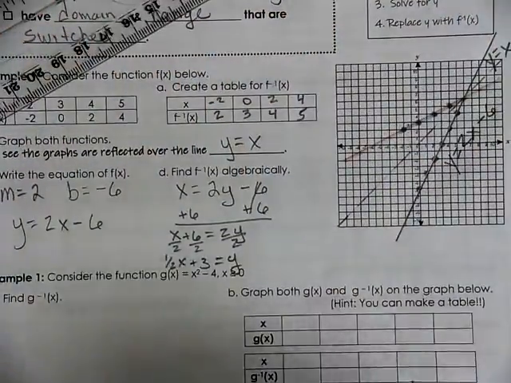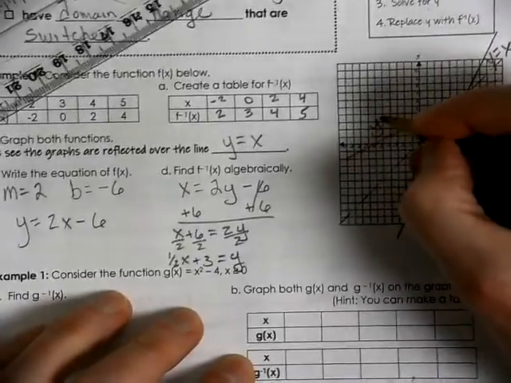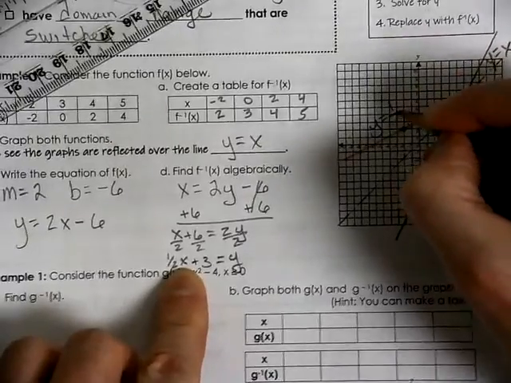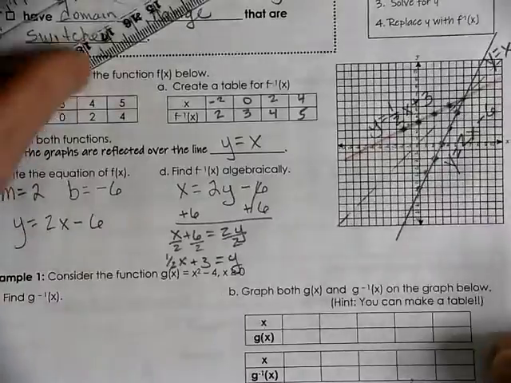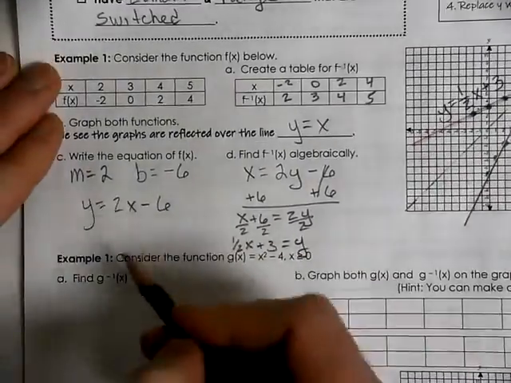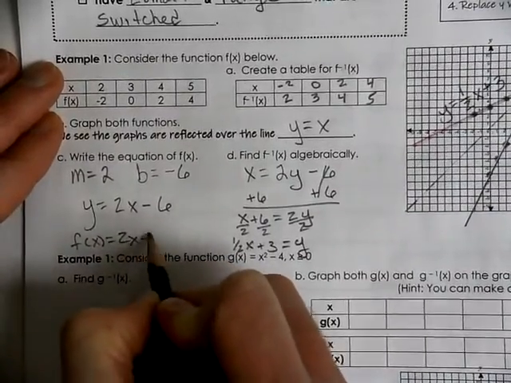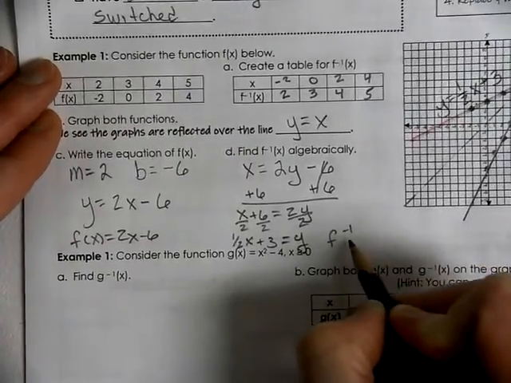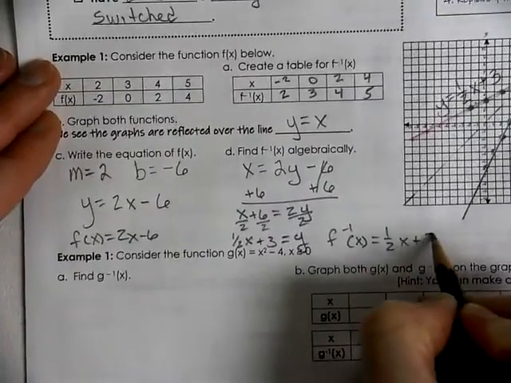There's our inverse function. So this was y equals 1/2 x plus 3. So this could be considered f of x equals 2x minus 6, and this could be considered f inverse of x equals 1/2 x plus 3.